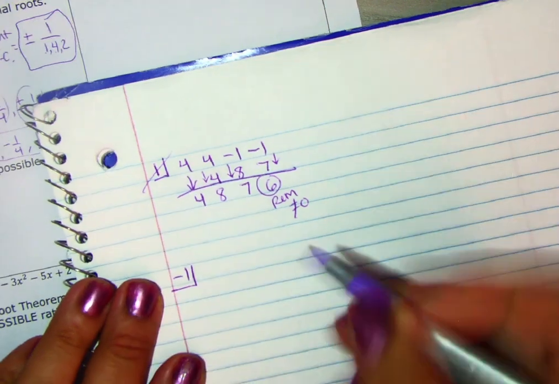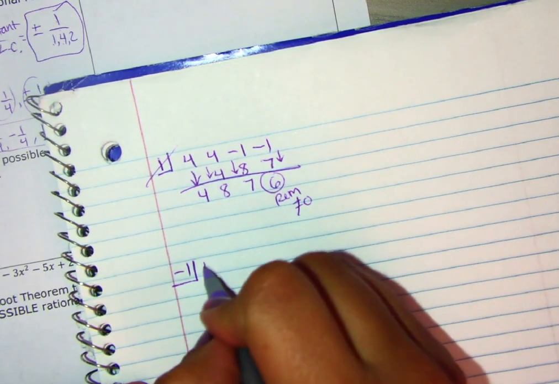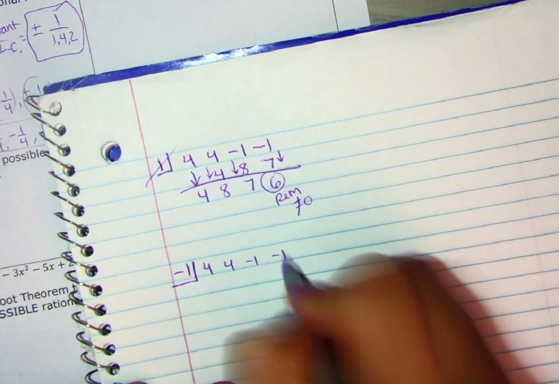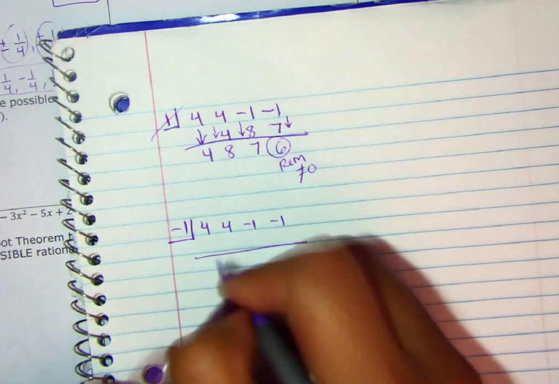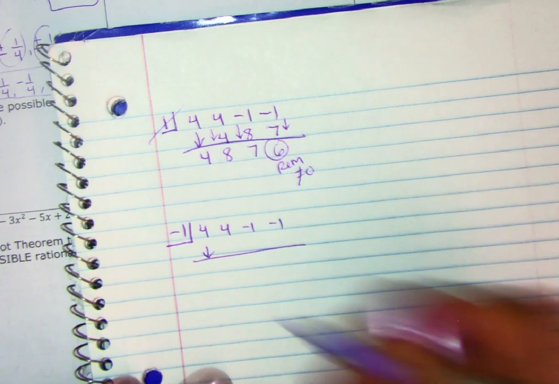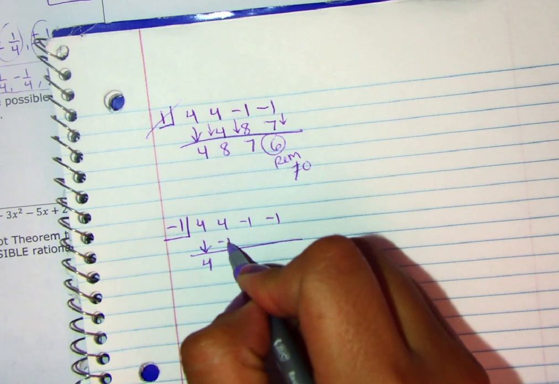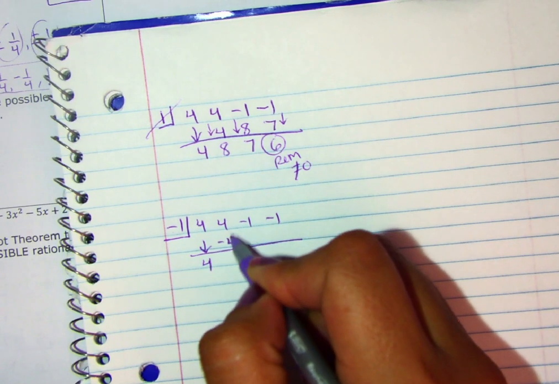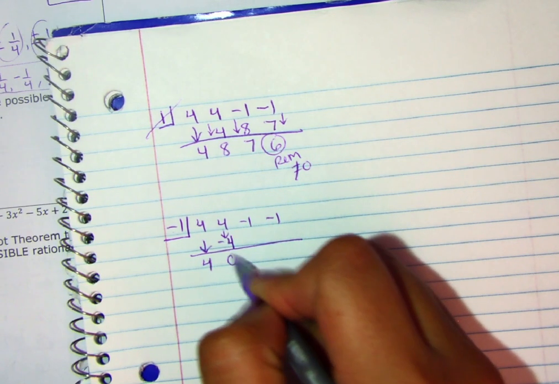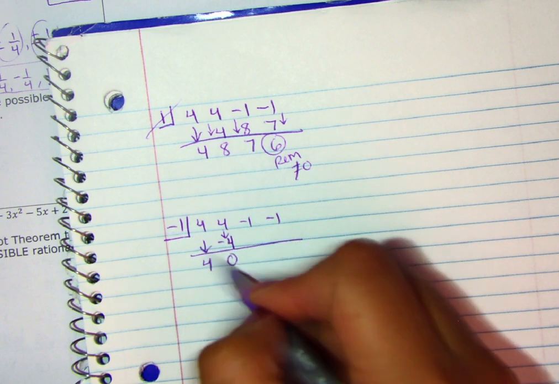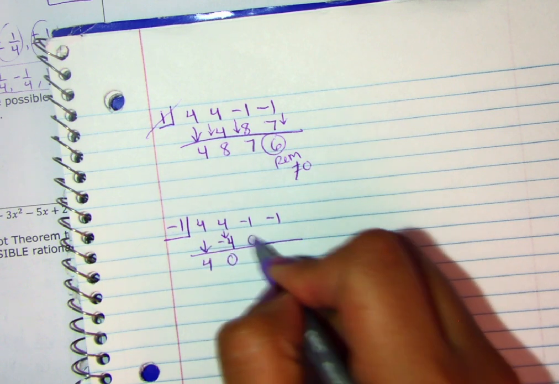Next, -1. So then we're going to try -1. Same coefficients. 4, 4, -1, -1. And I know that this is time consuming, but it's just math. We just got to do it. Bring down the 4. 4 times -1 is -4. These two, if you combine them, they cancel and they give you 0. 0 times -1 is 0.